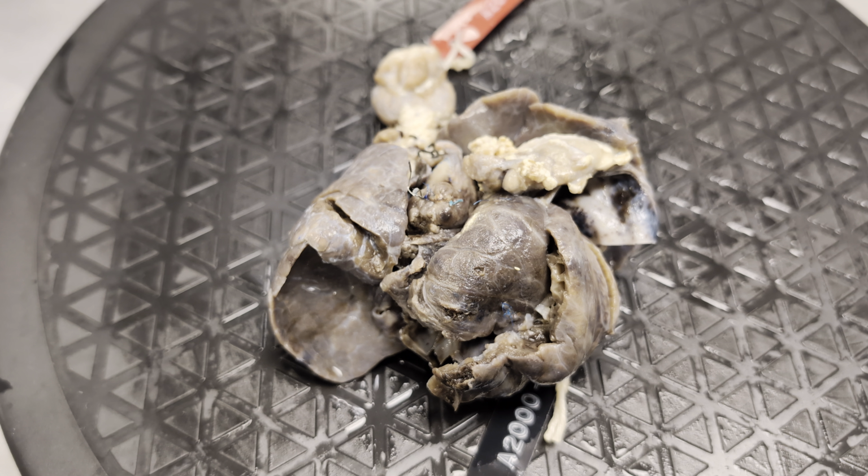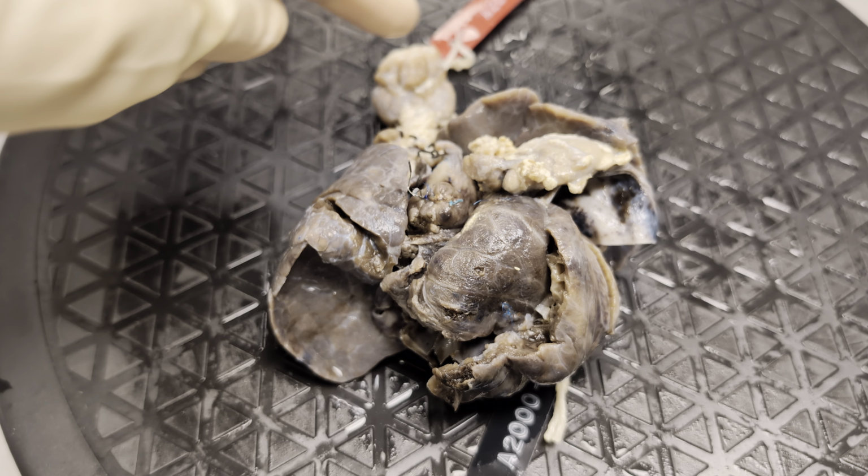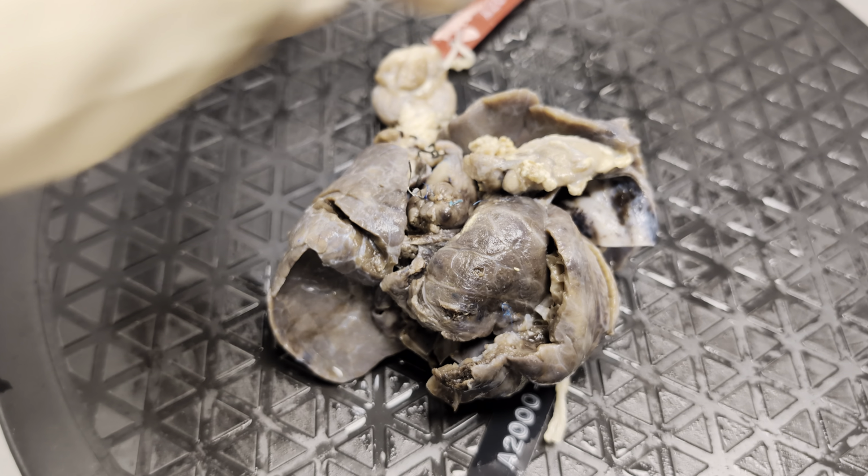Hey everyone, we've got another heart today. This is specimen 874 in our collection. The heart would have sat in the chest like this. You can see we have the trachea and the lungs as well.